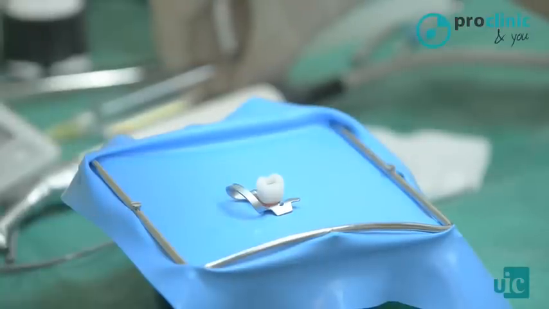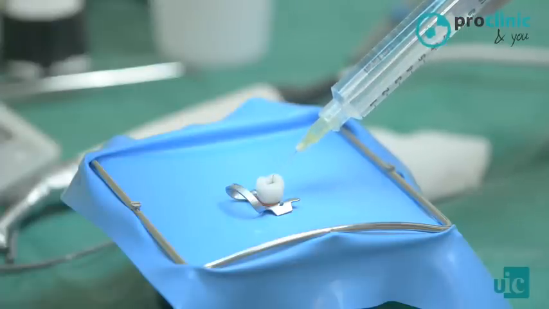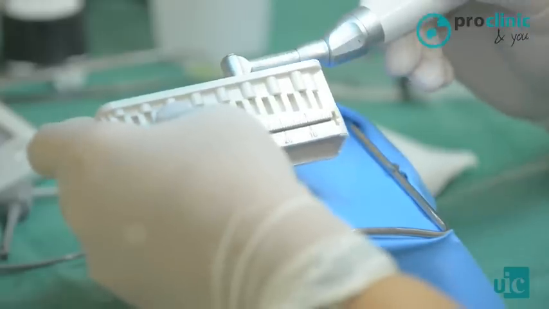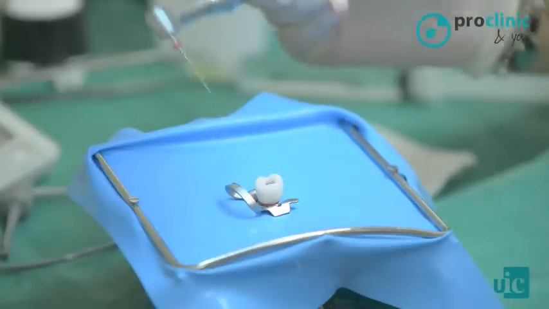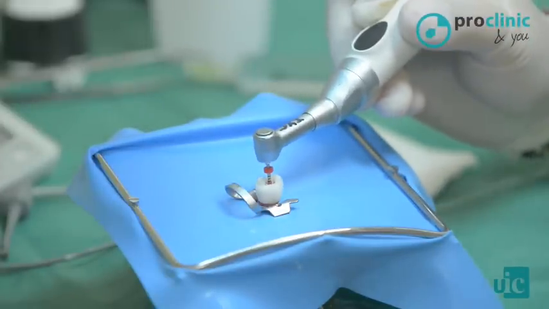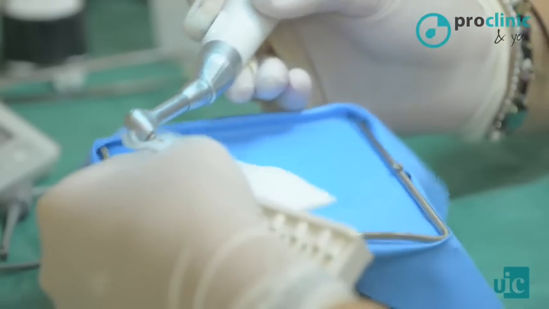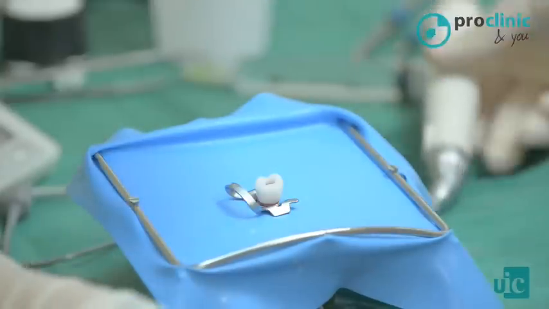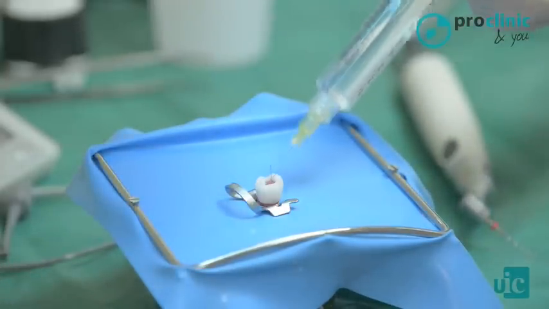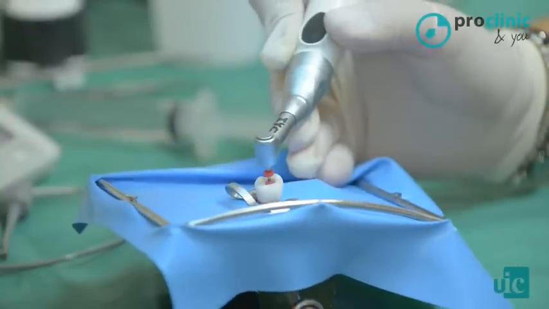When the master file is determined, we introduce the irrigation solution into the canal to lubricate the canal while we are using the file. We take our file and we set the rubber stop at the working length already established. We introduce the file inside the canal, doing 3 pecking movements towards apical. We clean the file with a gauze. We irrigate again. And we proceed to repeat the 3 movements till the working length.